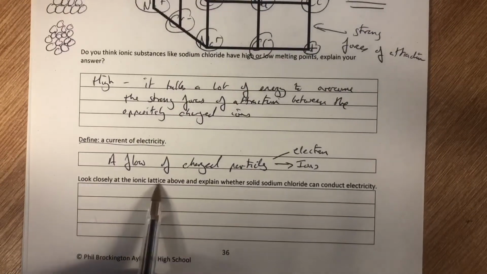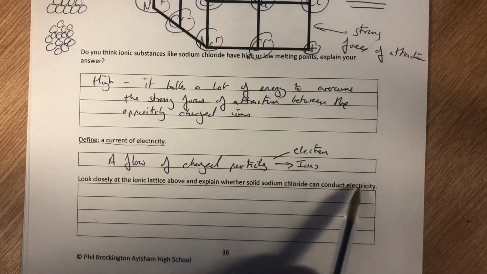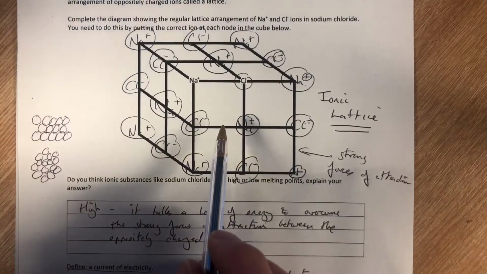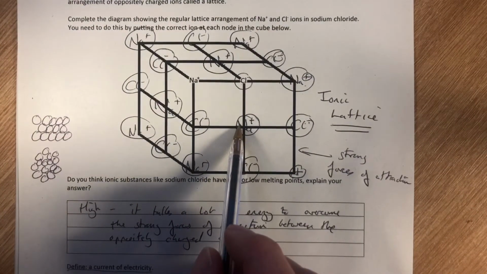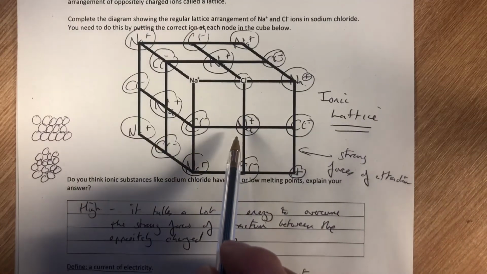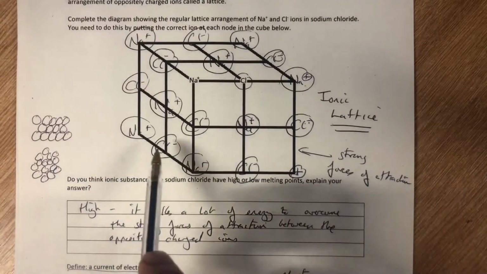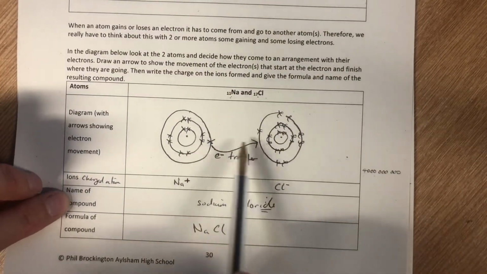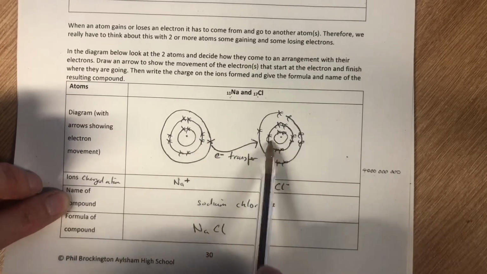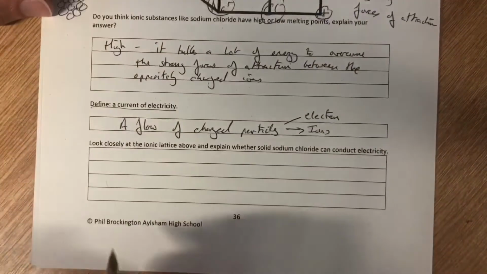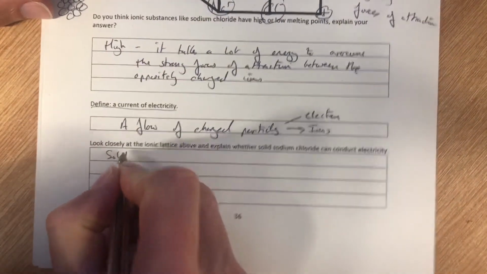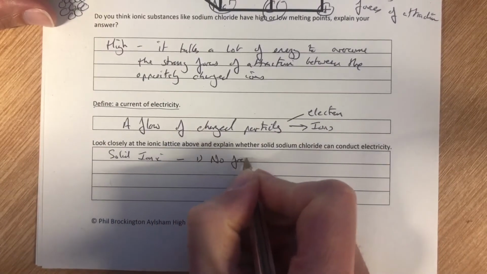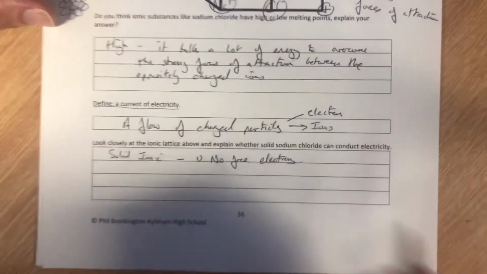The question now says, look closely at the ionic lattice above and explain whether solid sodium chloride can conduct electricity. To answer this question, you have to ask yourself two questions. One, are there any free electrons that can move? Two, are there ions that can move? Let's deal with the electrons first. If we go back to our bonding diagram from the other lesson, we can see all the electrons are used in bonding. There are no spare electrons. So let's write that down straight away. Solid sodium chloride, so solid ionic: one, no free electrons, all used in bonding.